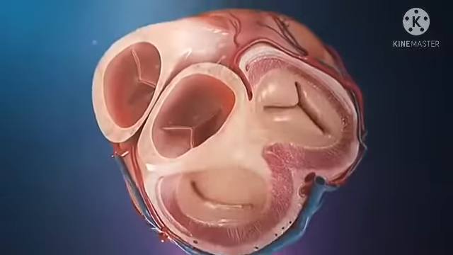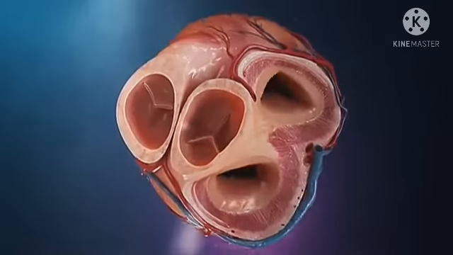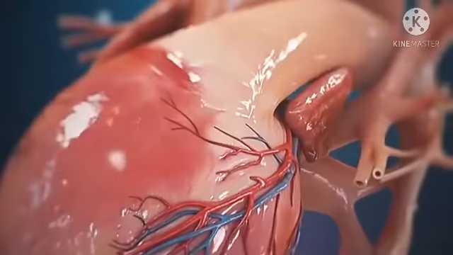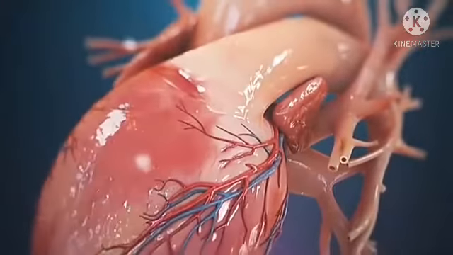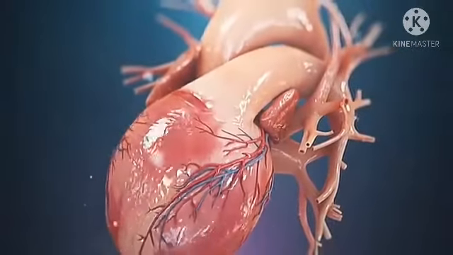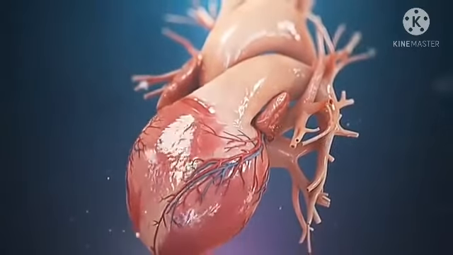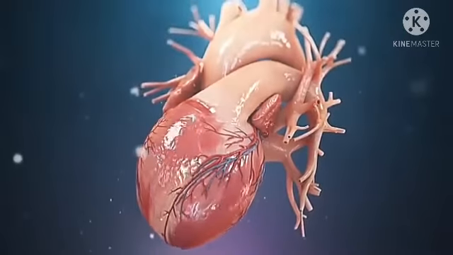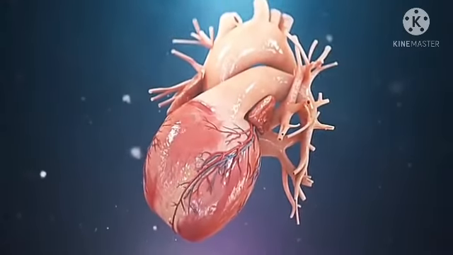You can notice that the heart beats continuously, and in this process it pumps the blood around the body. The pumping action of the heart is known as the heartbeat.